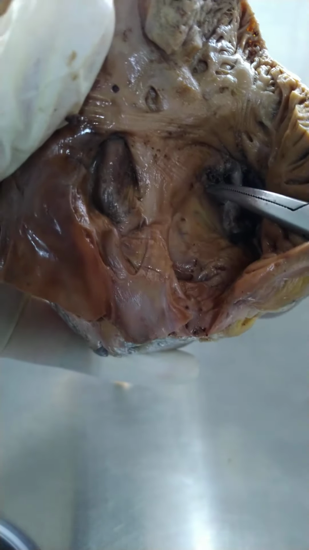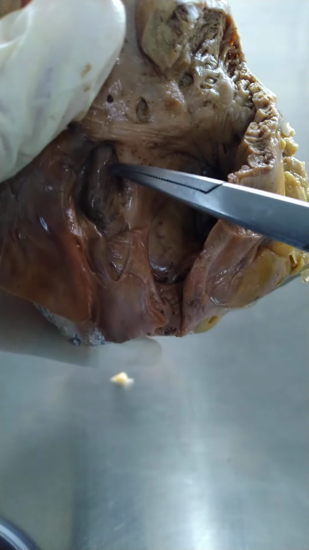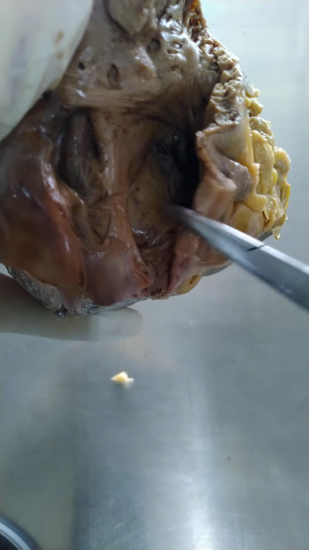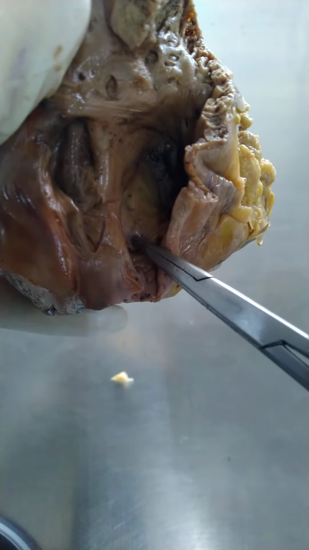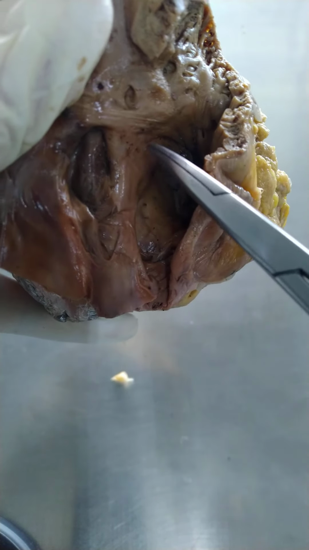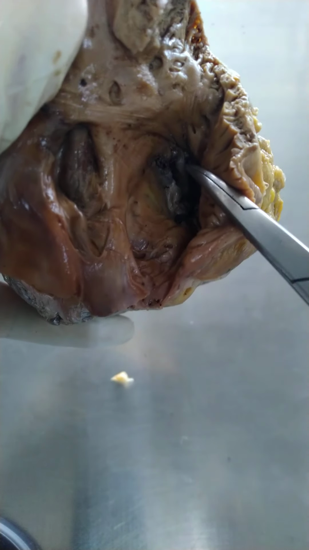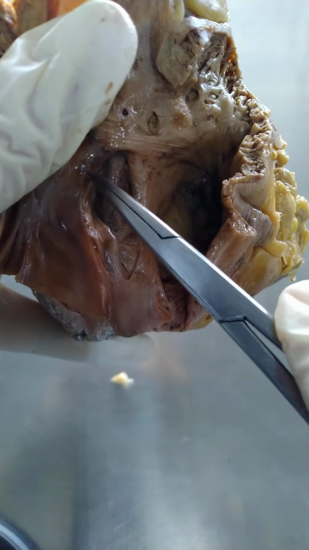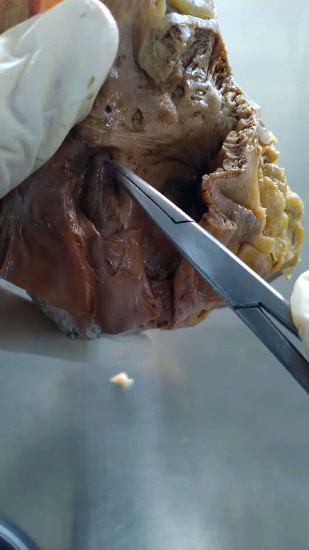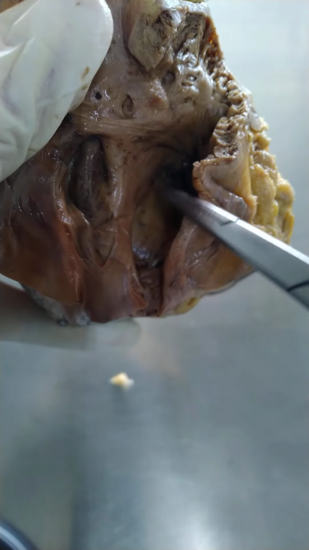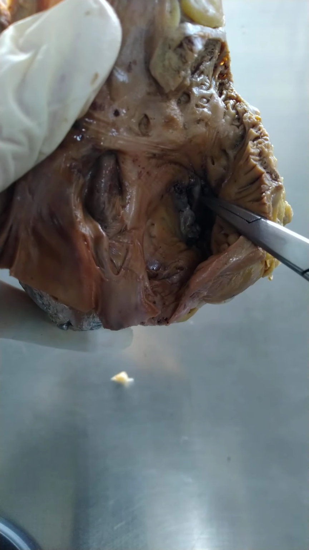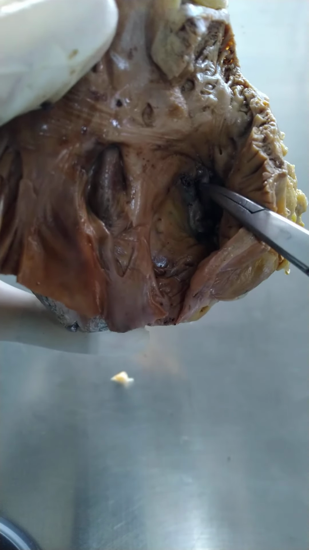It has 3 valve leaflets, so we can actually draw a triangular shape area here. So the corners of the triangle should fall at the fossa ovalis, coronary sinus opening, and the tricuspid valve.